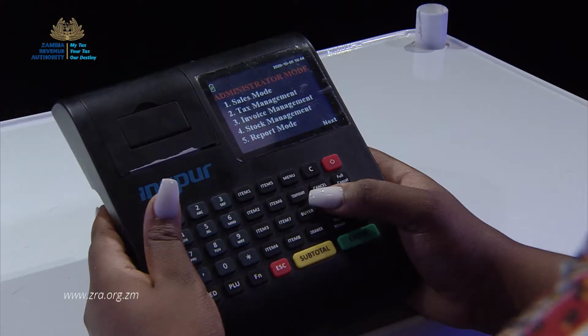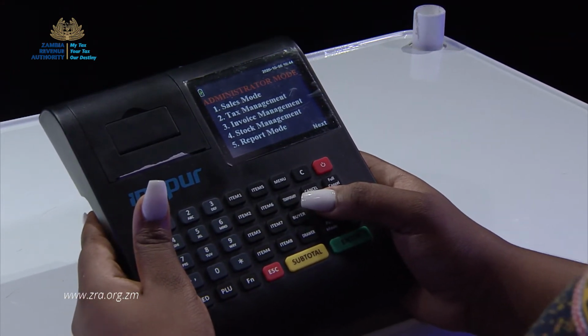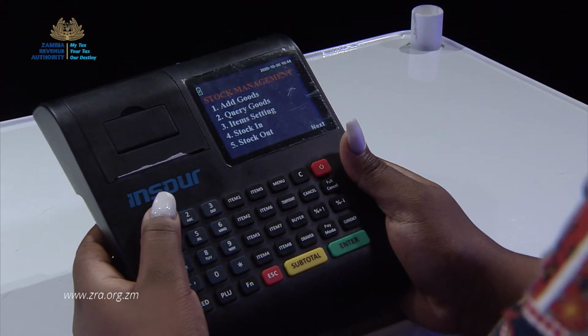I'll run you through this basically by starting with our main components, which is adding stock, because in particular, if this machine doesn't have stock, you can't make a sale. So we'll start by adding stock, which is 4 under stock management. Add goods.